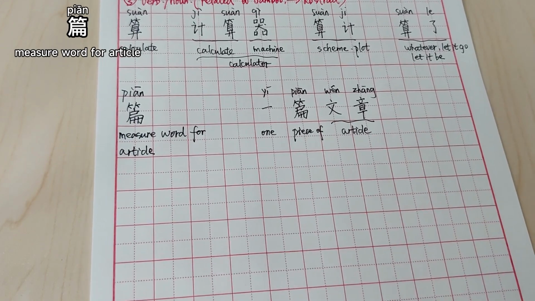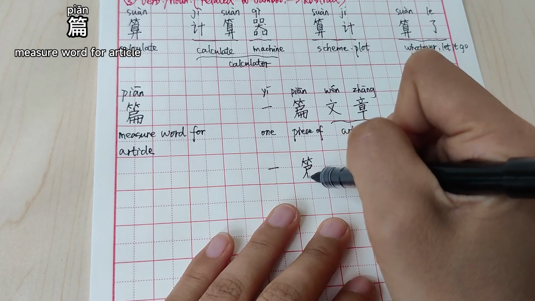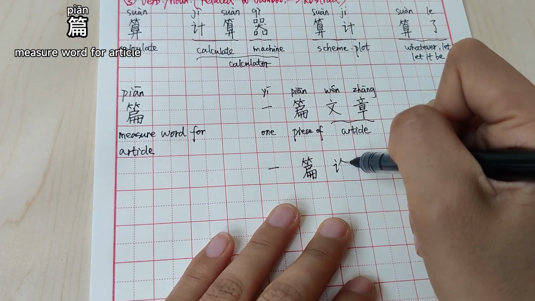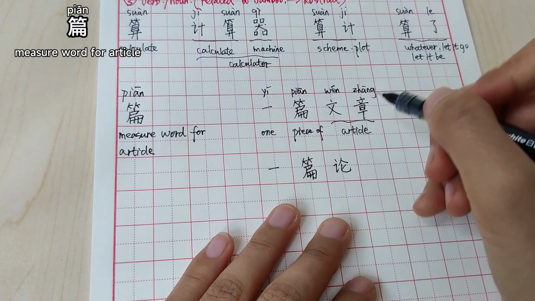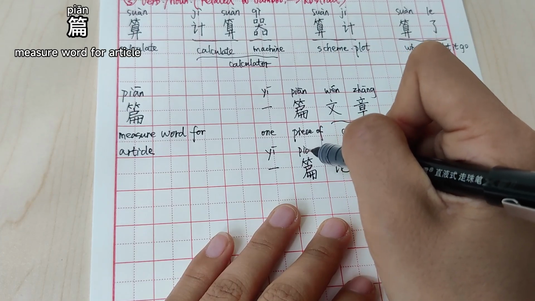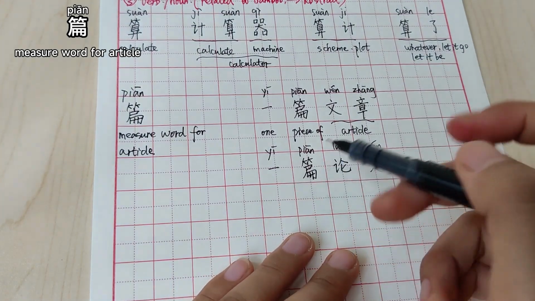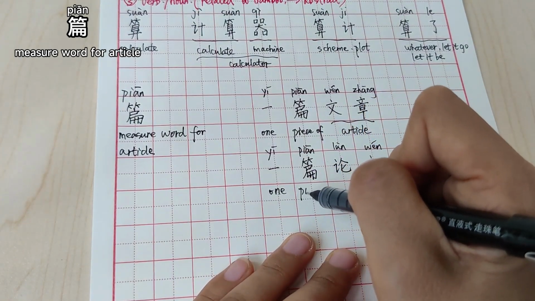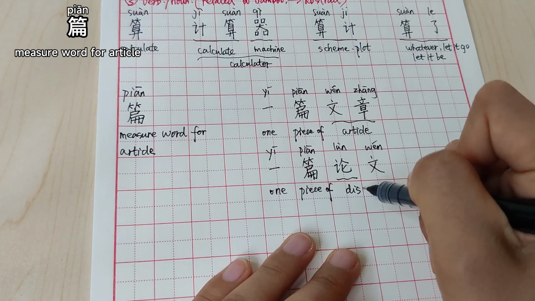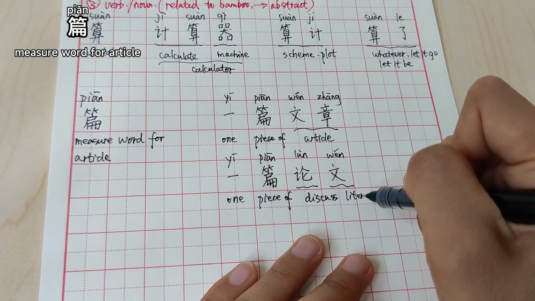Or you can say 一篇论文, one piece of 论文. 论 is to discuss. 文 is literature.